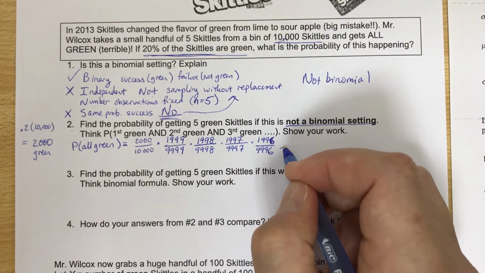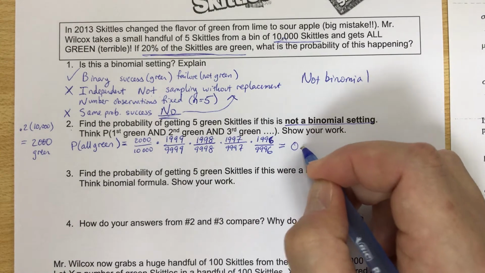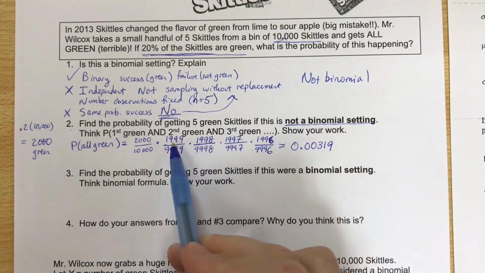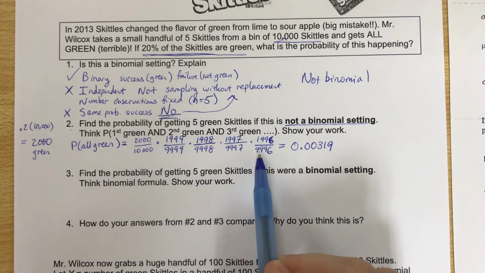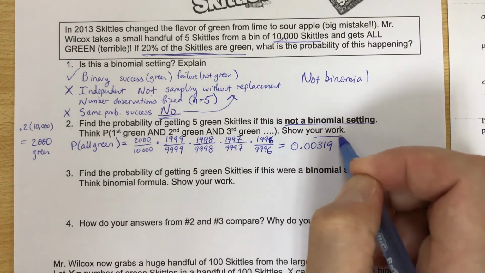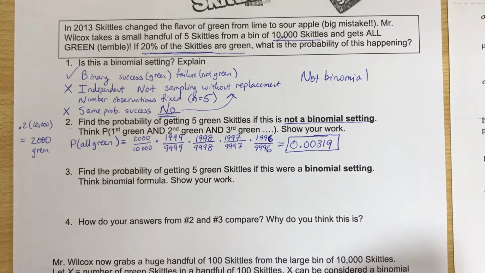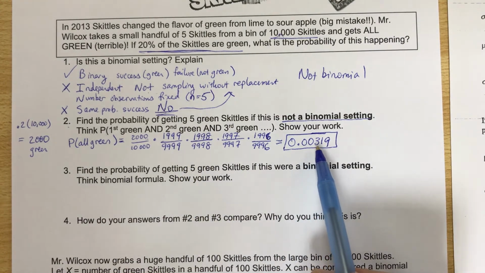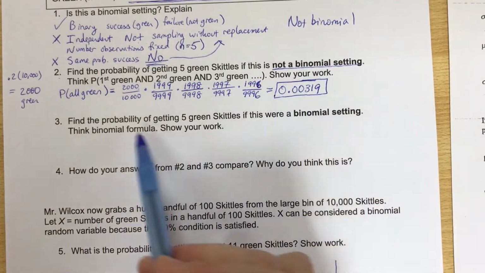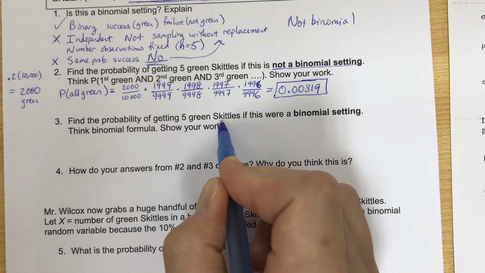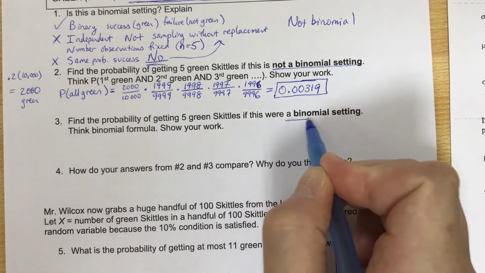Now, if you multiply all of this together, you're going to get 0.00319. You should do that just to check, to show that that is going to be the case. So the probability that all of them are green, all 5 are green, is actually quite low. It's less than 1%. It's 0.3%. Now, question 3, find the probability of getting 5 green Skittles if this were a binomial setting.